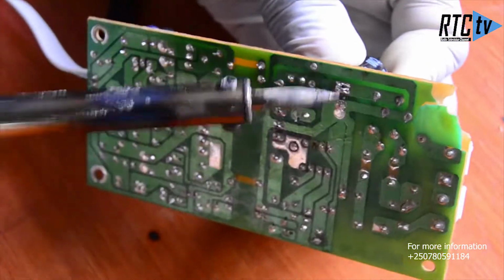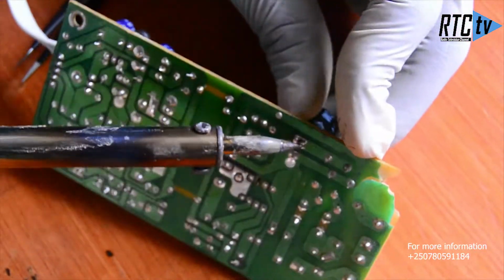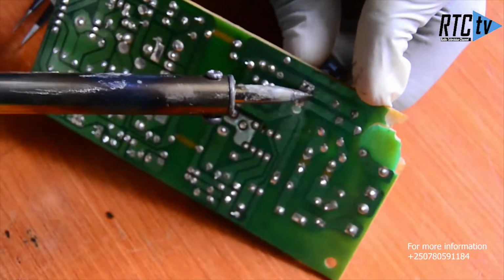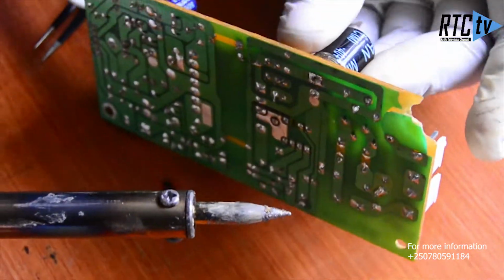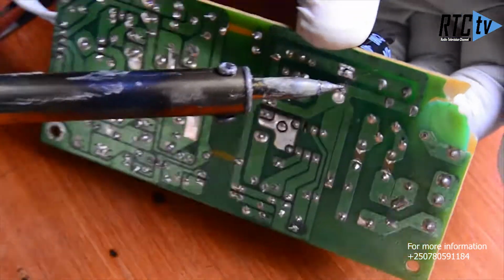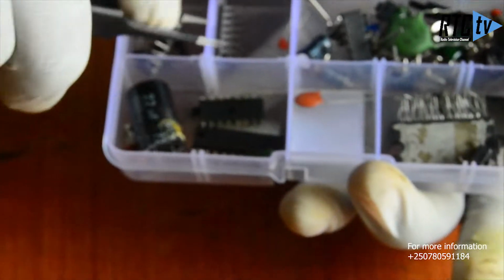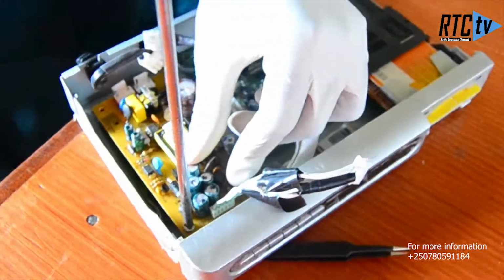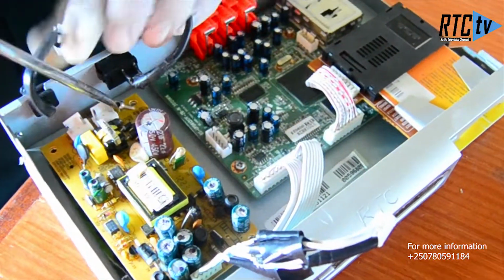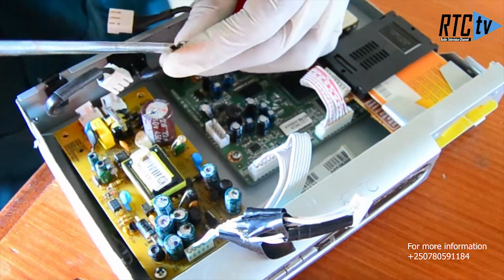I hope you have learned much about how to repair a decoder, especially the general fault of a decoder. If the decoder is not on when you connect it to the outlet socket and it's not responding perfectly, in that case you know that the decoder has a failure in the power supply. So we have learned how to rectify or troubleshoot different failures of the power supply of a decoder.